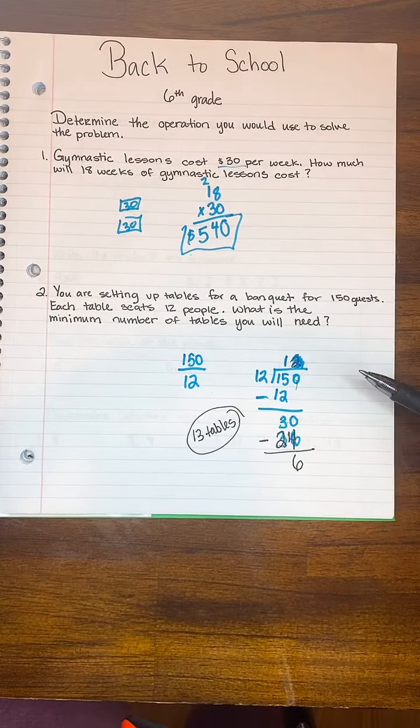Okay. So let's go over it because somebody said they are still confused. So let's do it one more time and break down what we did. You are setting up tables for a banquet for 150 guests. So you know you're going to have 150 people you invited. Each table seats 12 people, so the max that you can have at one table is 12. What is the minimum number of tables you will need?